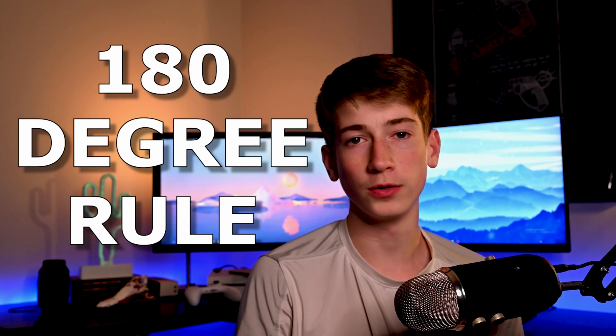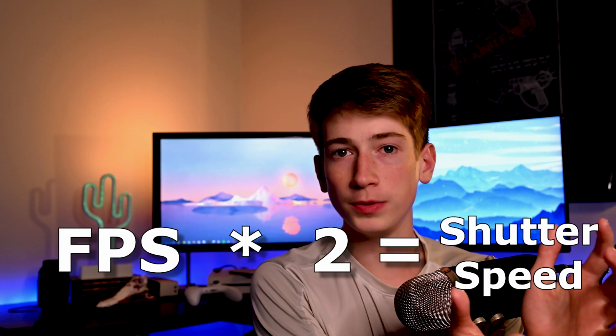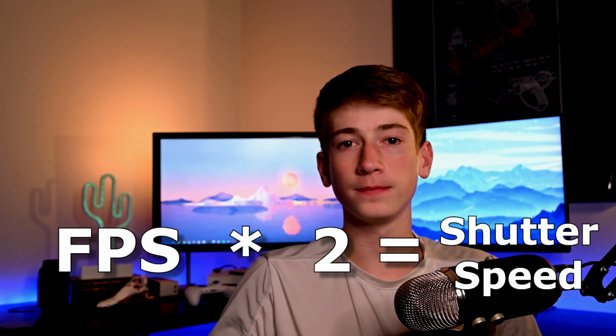When adjusting shutter speed, follow the 180-degree shutter rule. Here are the rules for following it. You take your frame rate, multiply it by 2, and that's the shutter speed you're going to want to run in your video. You follow the 180-degree shutter rule so that you get natural motion blur, because sometimes when you don't have that natural motion blur, it looks really weird.